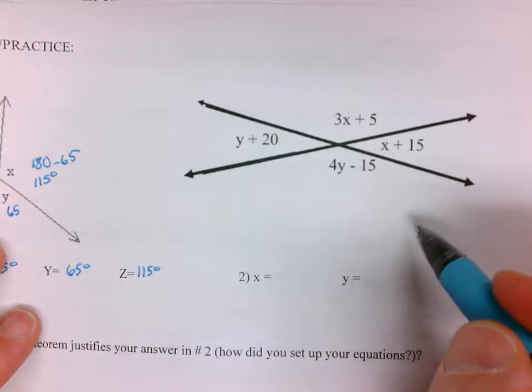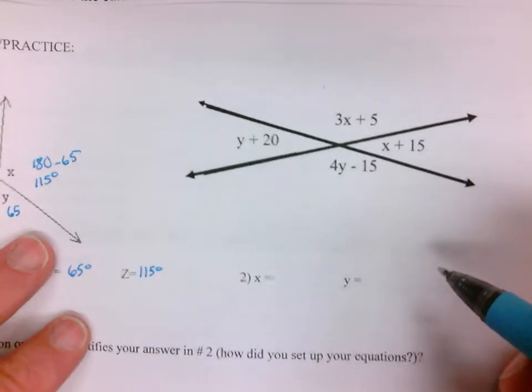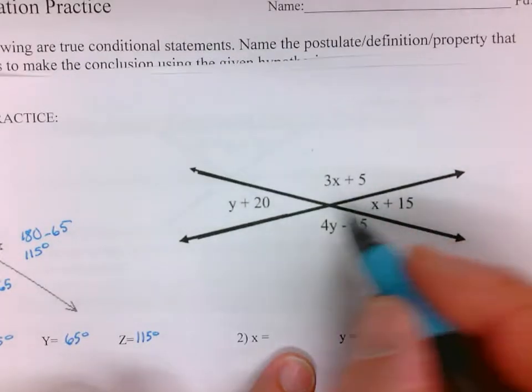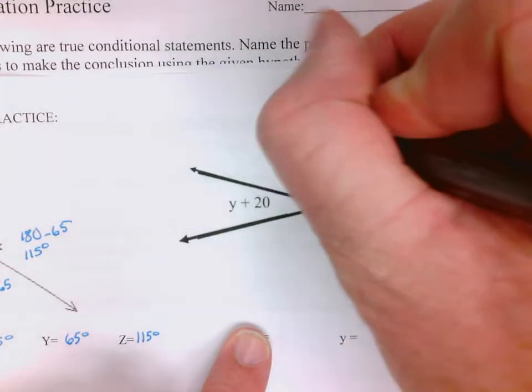This one is more like the problems we did before. But same situation, stuff across from each other is equal.